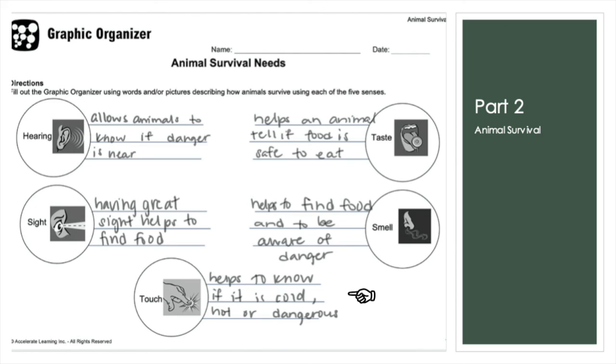Touch helps to know if it is cold, hot, or dangerous. Smell helps to find food and to be aware of danger. And finally, being able to taste helps an animal tell if food is safe to eat or not. We should all have something written down for each one of the senses based on the stories that we read last week and the week before about plant and animal survival. Let's move on to plant survival.